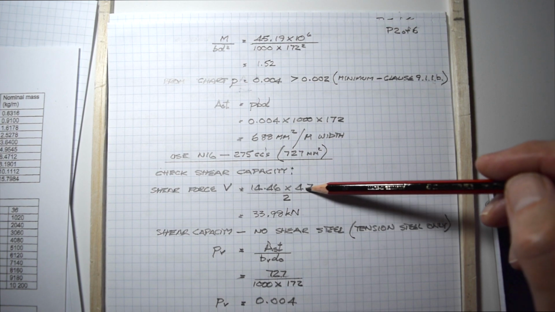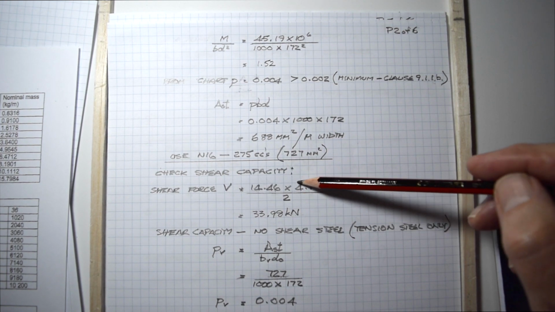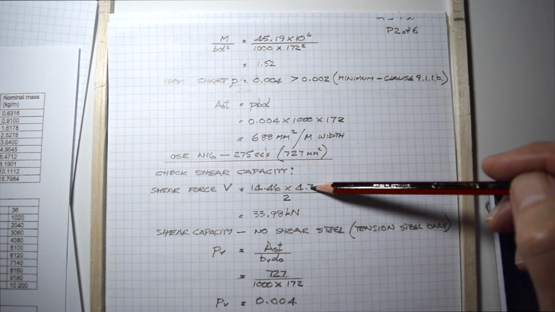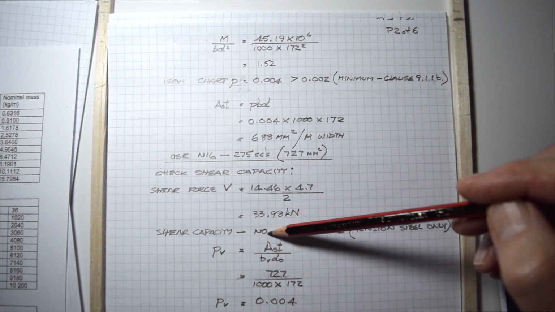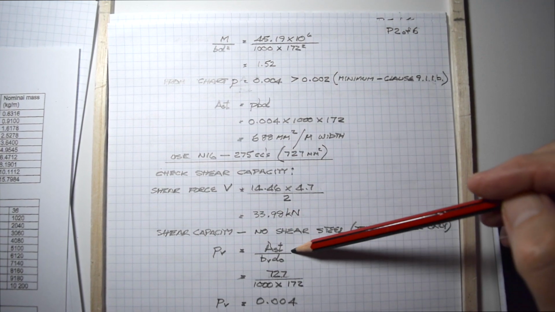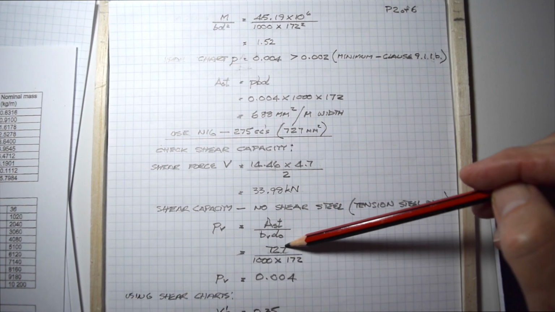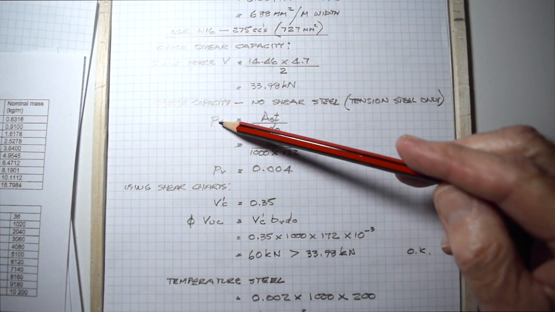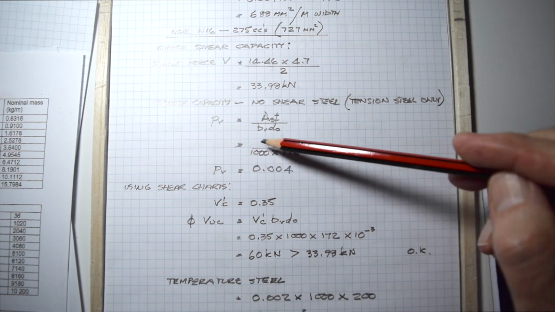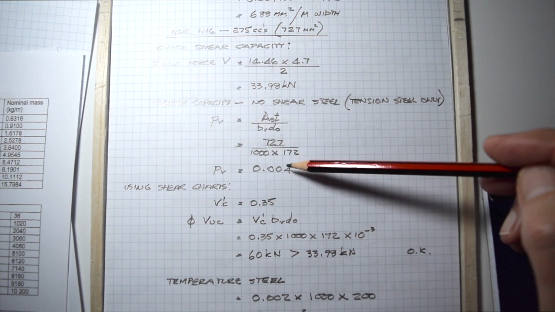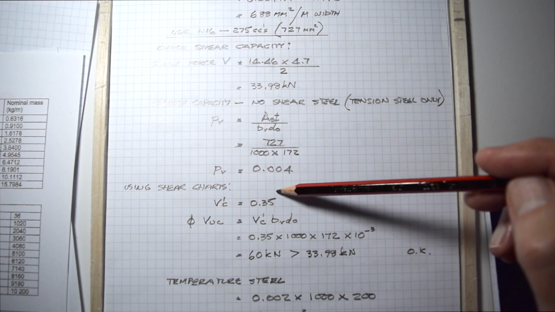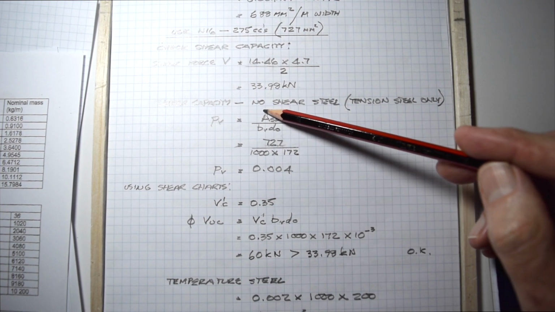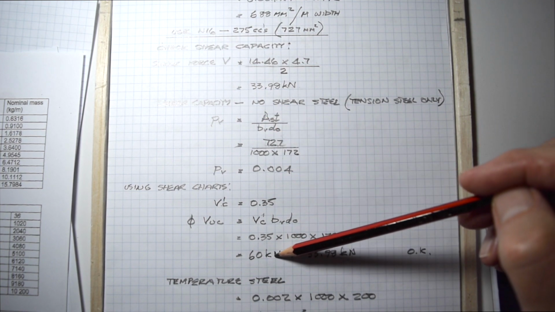Designers often don't go to those depths, or those lengths, should I say. They will just take the full span divided by 2, which I've done in a later problem here. Shear capacity with no shear steel, tension steel only. You're familiar with this from your shear lecture notes. Area of steel over BVDO, which equates to PV, which you can then look up in your graph. And PV is 0.004. Using your shear charts, you can work out what the shear strength of this beam is based on that area of tension steel. And it is 60 kilonewtons.